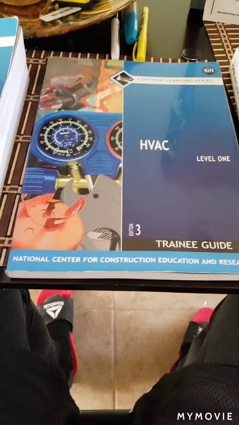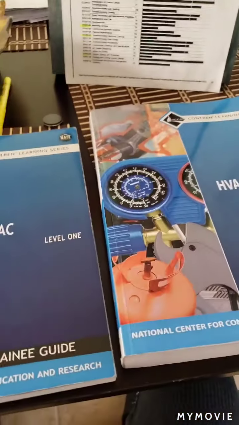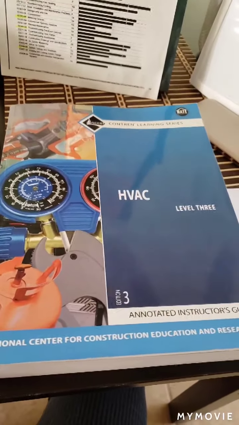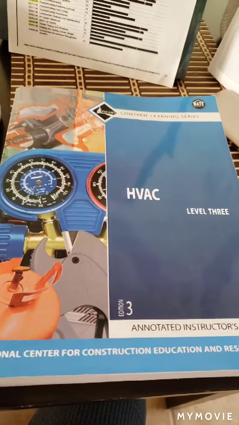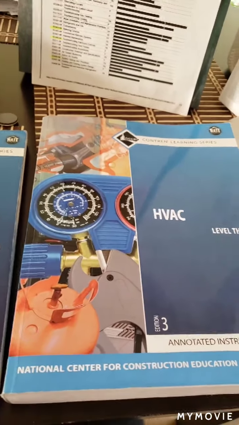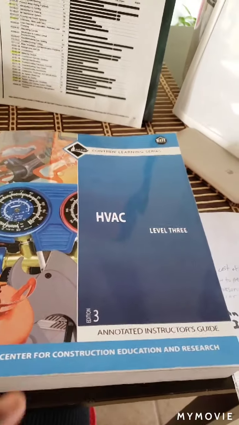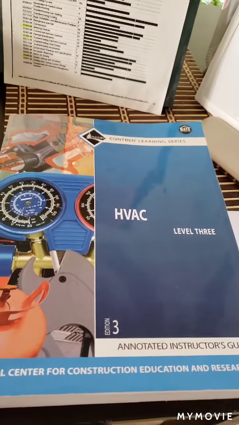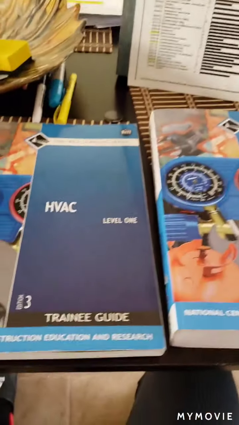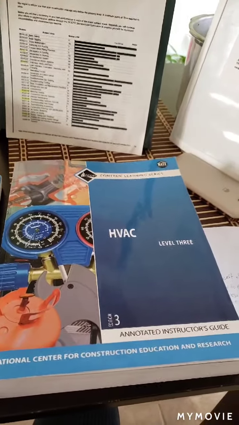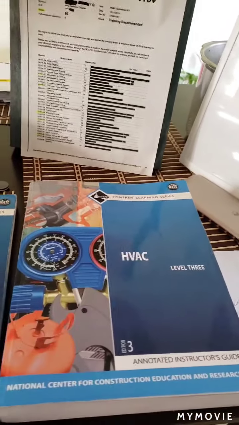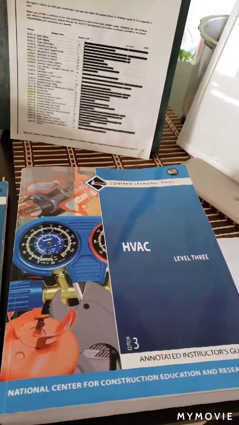And these are the books that I ordered online. I called up customer service, I was able to speak with somebody, and they ended up sending me some of the books. One of the books was on back order. This was a Level 3 Edition 3 book. I got the annotated instructor guide version because they didn't have the trainee guide version, which was even more helpful, because this one actually has the questions and answers in it.